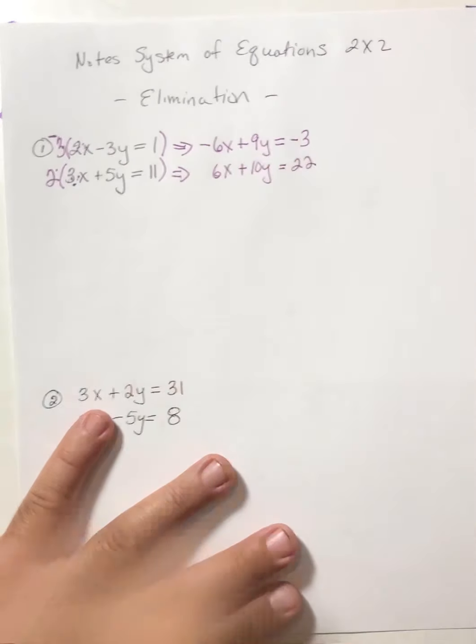So we needed opposite signs. Close your eyes, you make one of them negative. I made the top negative. Now we add. When I add, things are supposed to cancel. So I'm going to add these equations together, and when I add, my x's cancel out. Now I'm adding positive 9, positive 10, 19y. I'm adding negative 3 and 22 is a 19. Oh, I just got to divide by 19, y equals 1. So now we just got y equals 1.